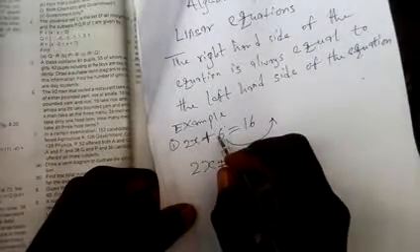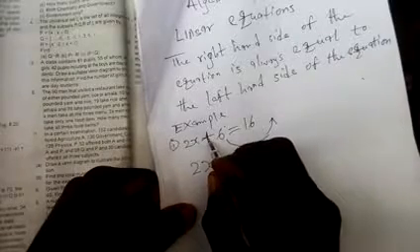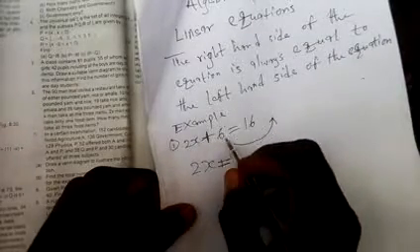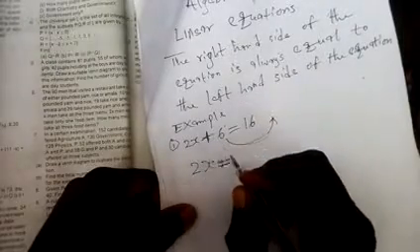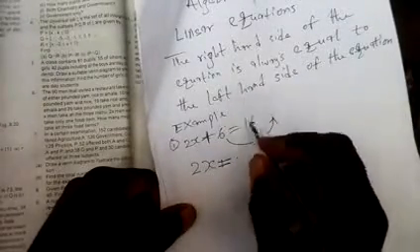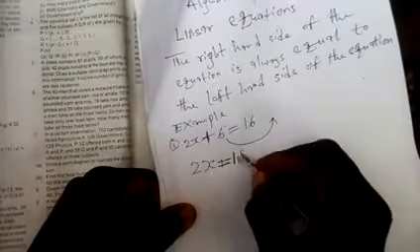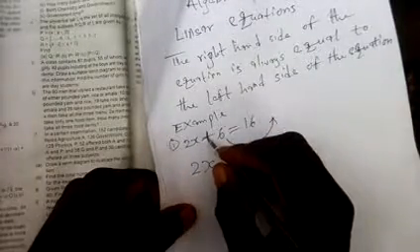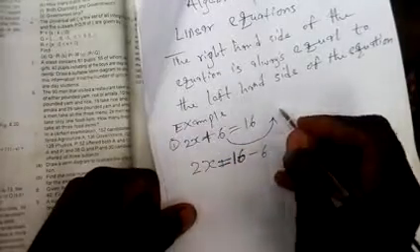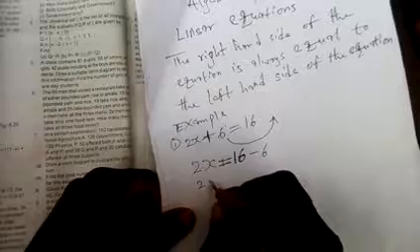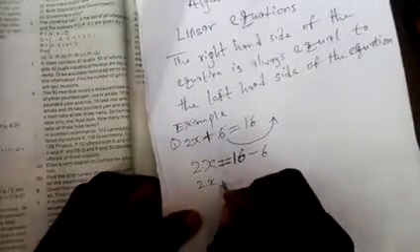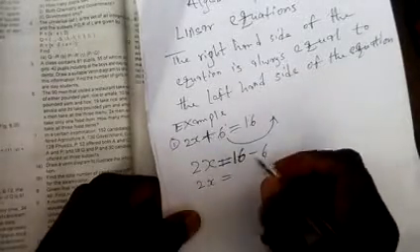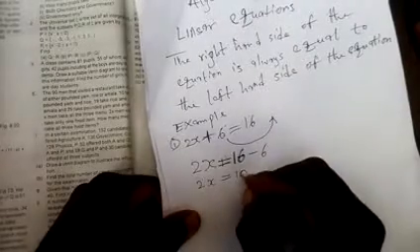Whenever you are transferring a term, the sign before that term should be changed when it reaches the other side of the equation. So this plus 6 will be transferred to the other side and written as minus 6. Now the equation becomes 2x equals 16 minus 6. When you subtract 6 from 16, the remaining value will be 10.